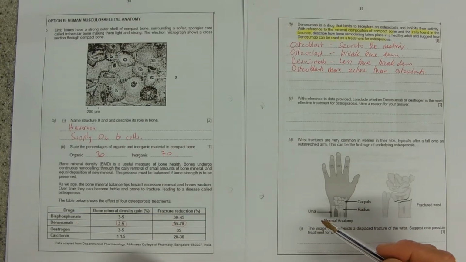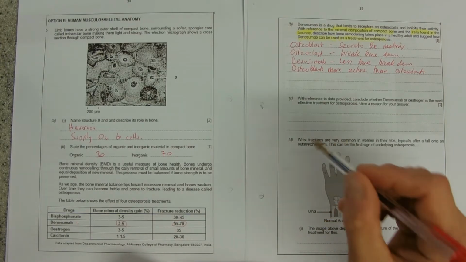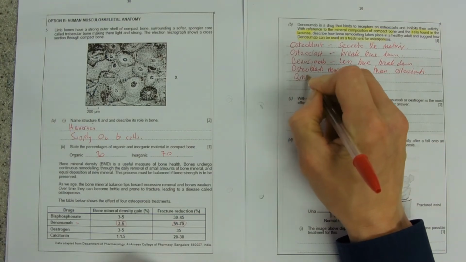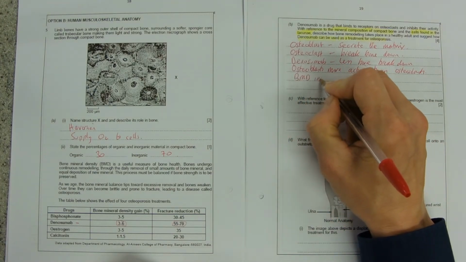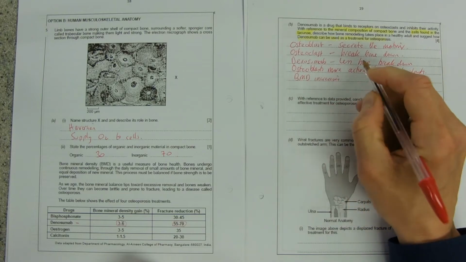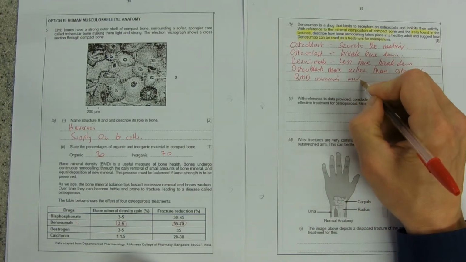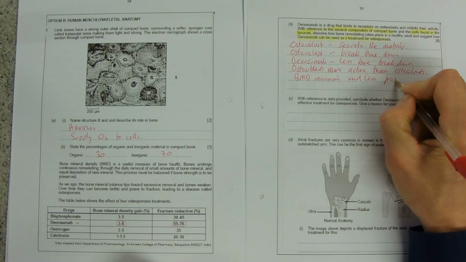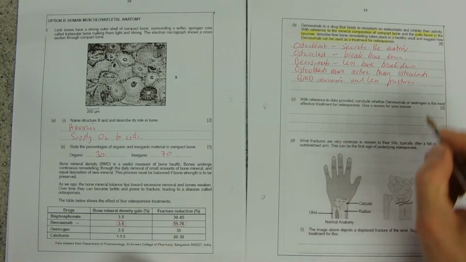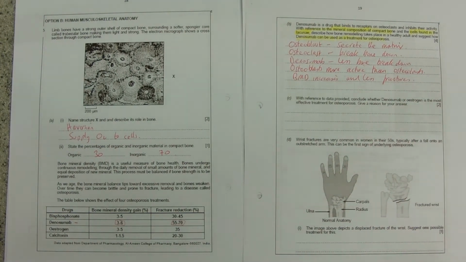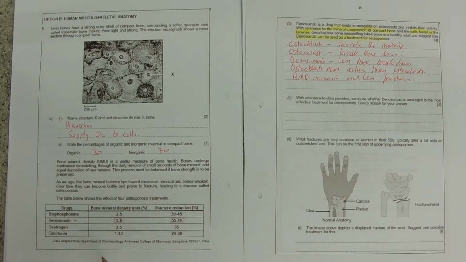So using the evidence that's given in the table. So bone mineral density increases and less fractures if you use that treatment. With reference to the data provided, that must be this data here.